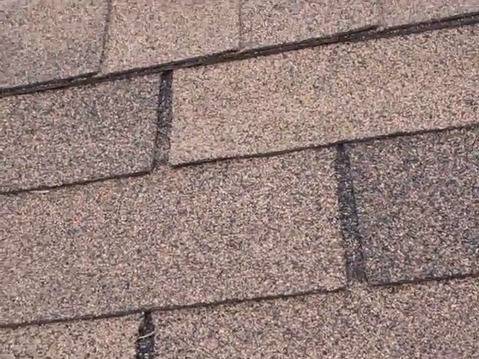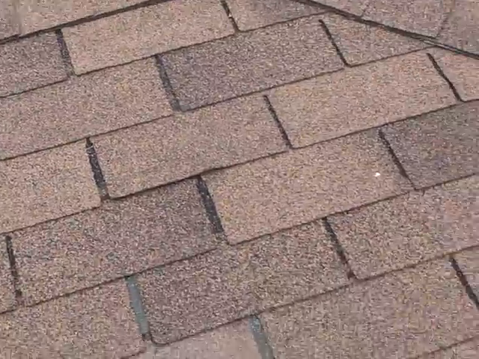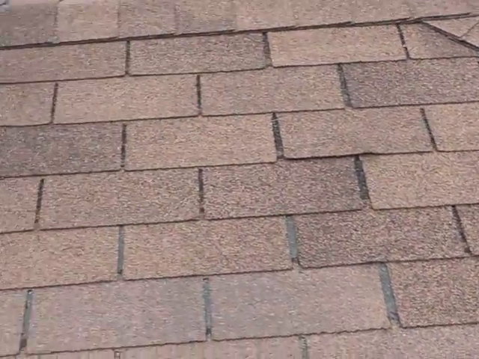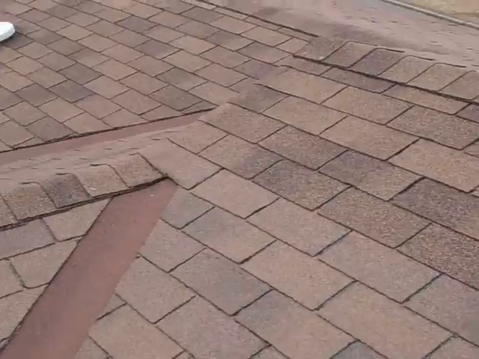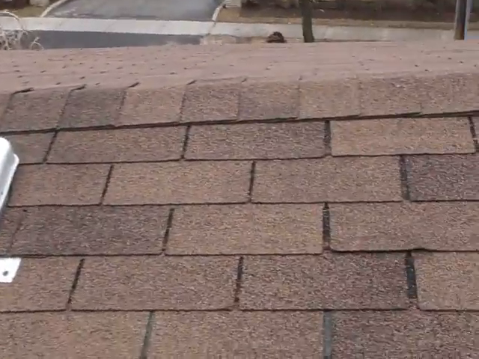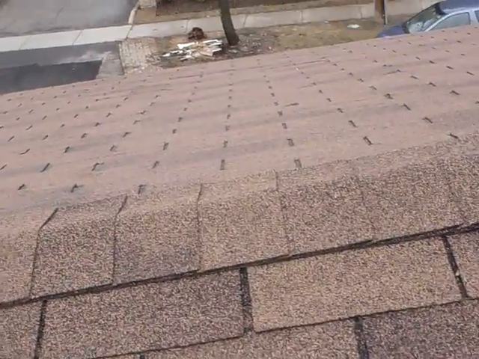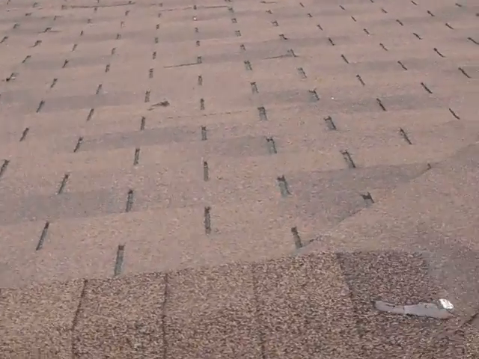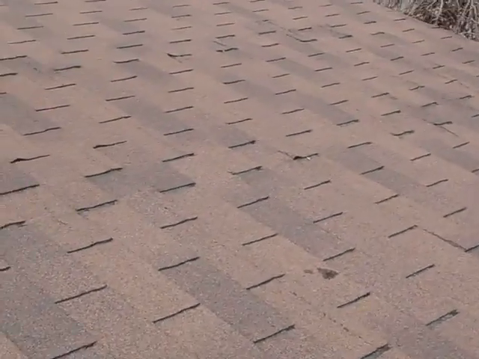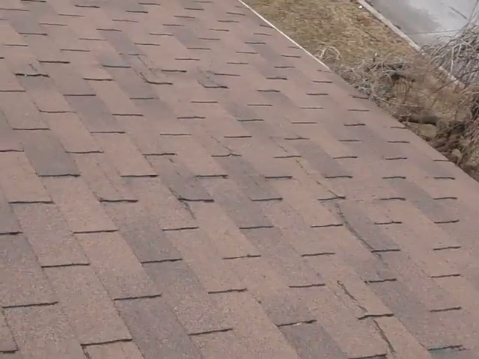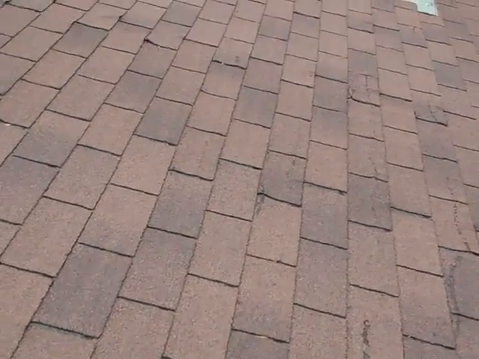Moisture, the humidity during the summer months, can get up to 60-70% relative humidity. Well, that's going to get into the wood. Come the winter months, when it dries out outside, that wood shrinks and these shingles will buckle, and that stress, that movement is causing the shingles to expand and contract more than they can handle.